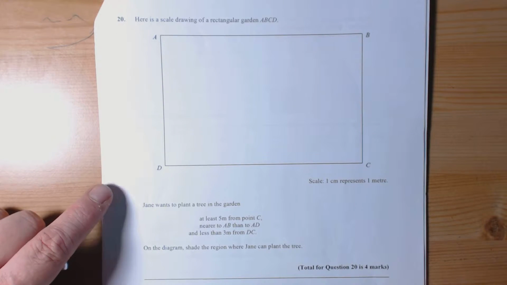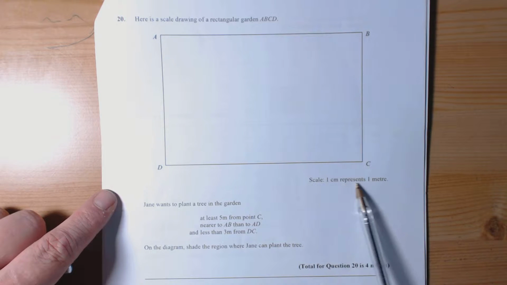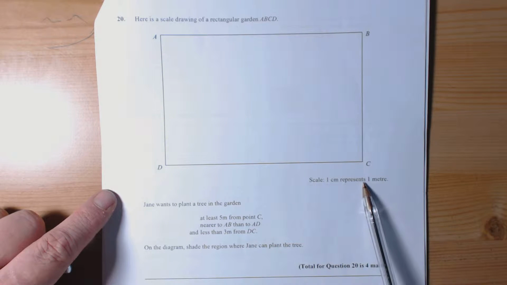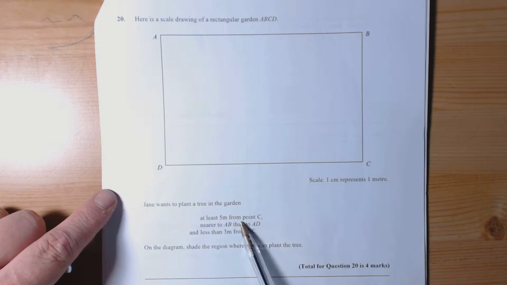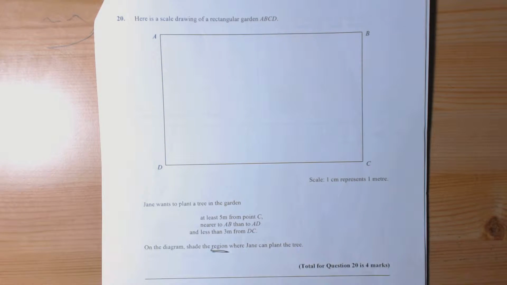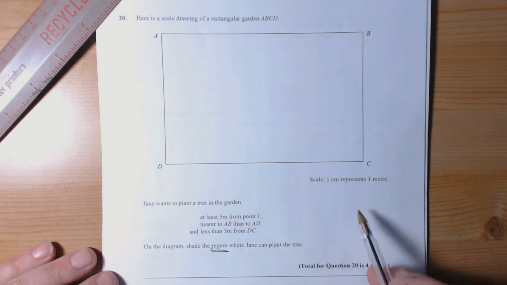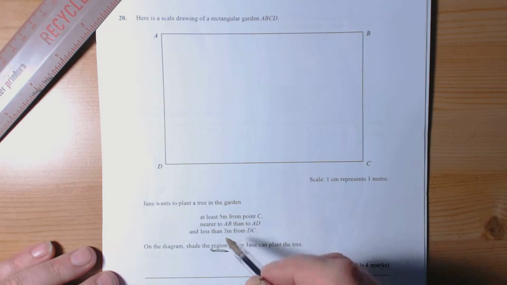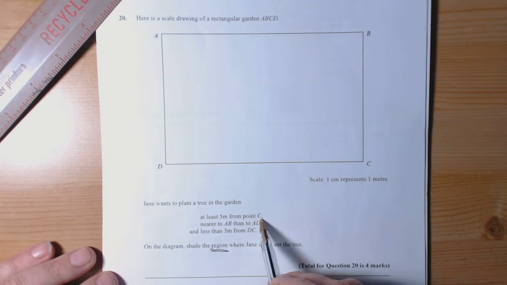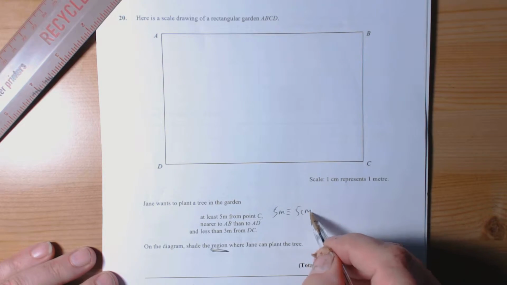So this question wants us to plot accurately because they've given us a scale here, so we need to make sure we've got all the equipment we need. It's about shading regions, so we're looking for key information. It's a kind of a loci question, path of objects, so we need compasses and ruler, and the scale says 1 centimetre to 1 metre. So for the first bit, 5 metres from the point C, so 5 metres is equivalent to 5 centimetres.